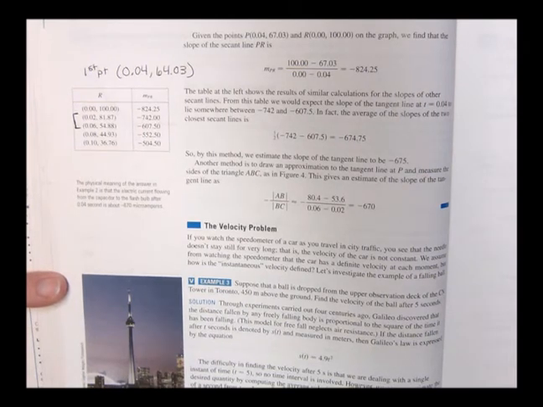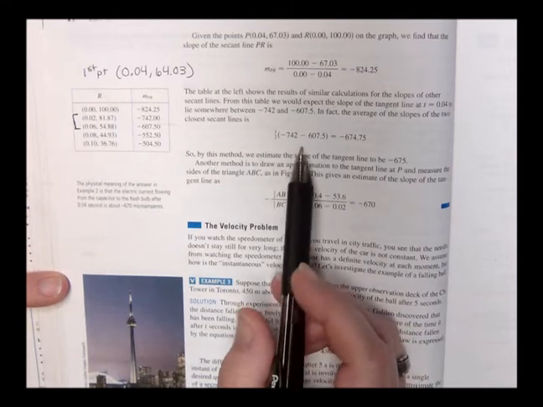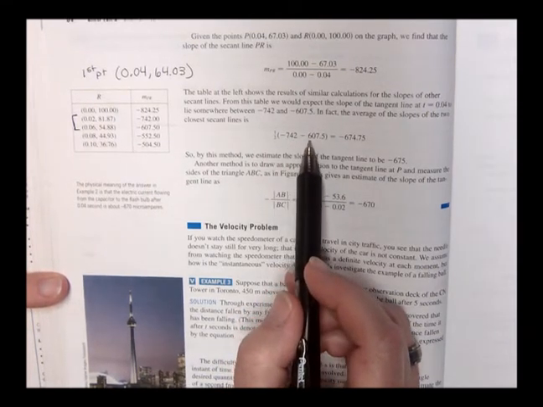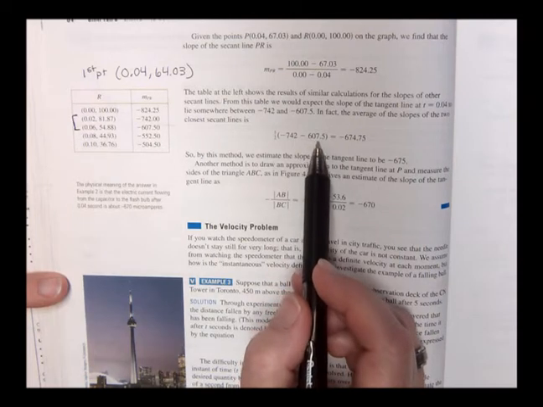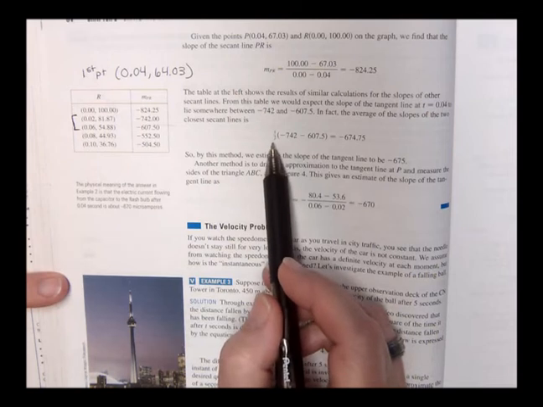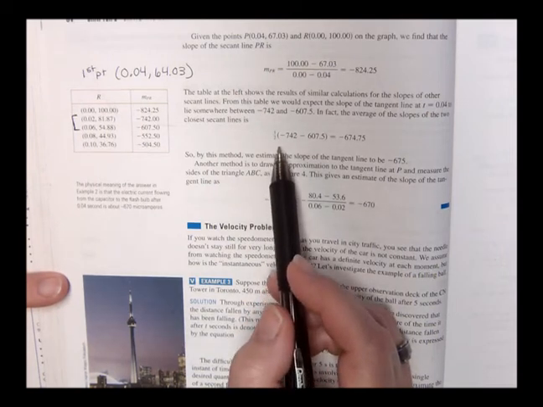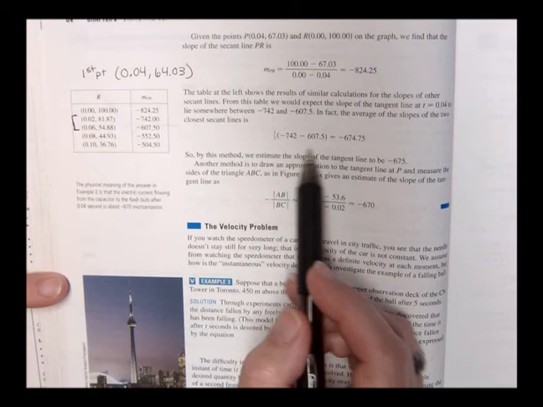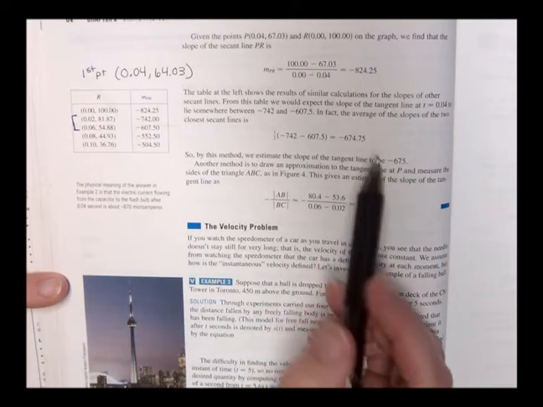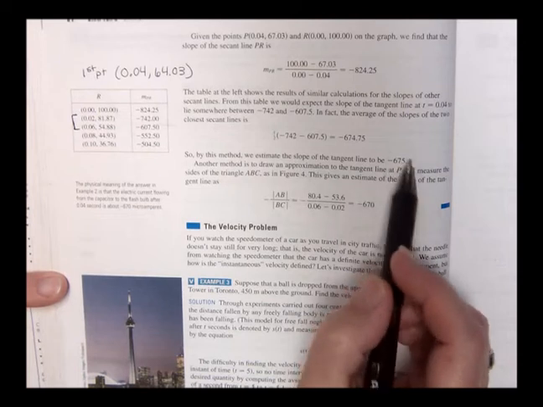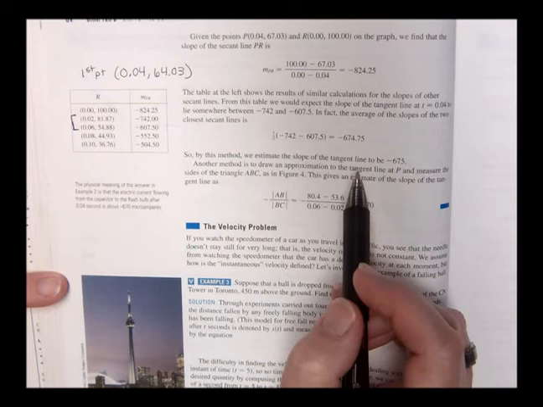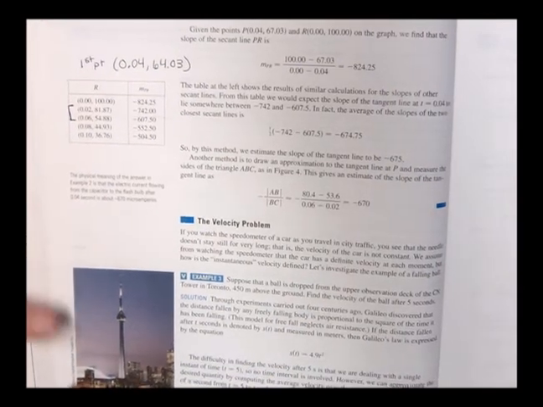So we're going to use this method, and I'm going to take negative 742 and negative 607.5. I'm going to take the average of that, which means add them together and divide by 2, and I get negative 674.75. So we're going to estimate this by this method and say that our slope is negative 675.